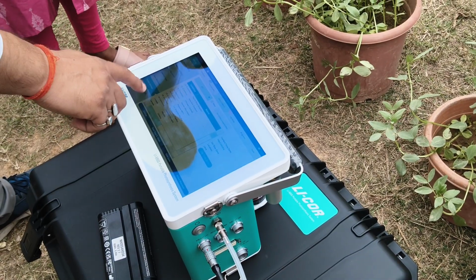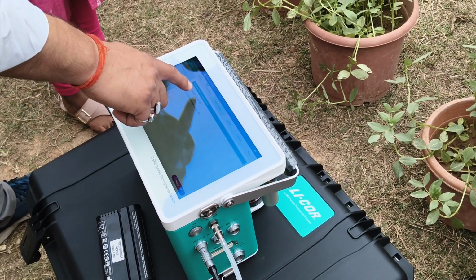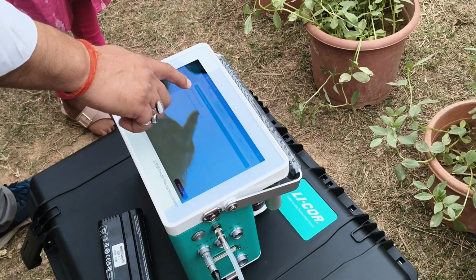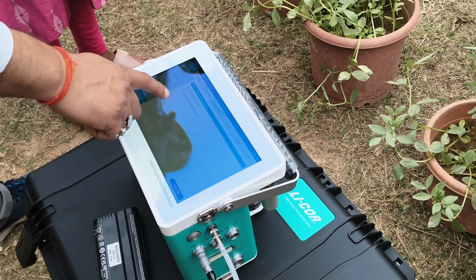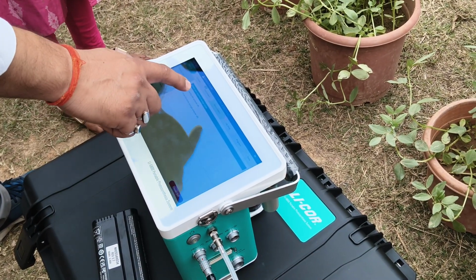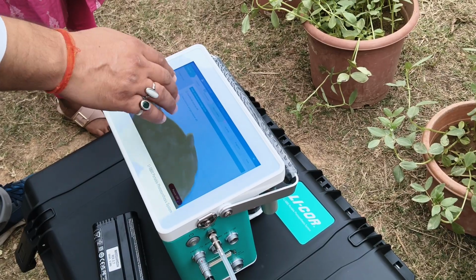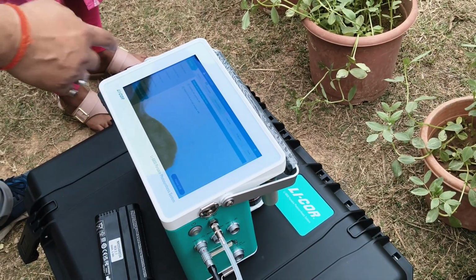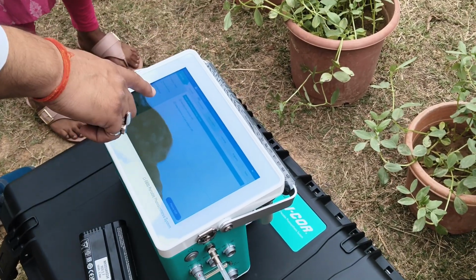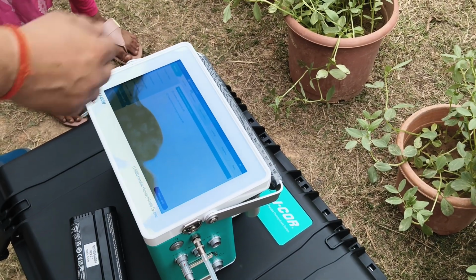Then there is standby and power off. When you are not doing anything and want to switch off the instrument, you can use power off. When you want to relax in between measurements and come back without redoing all the settings, use the sleep method. Then uncheck the sleep method and start from the measurement.